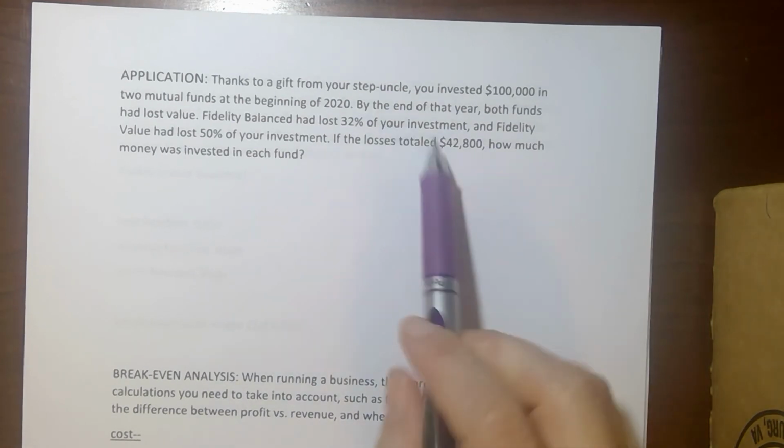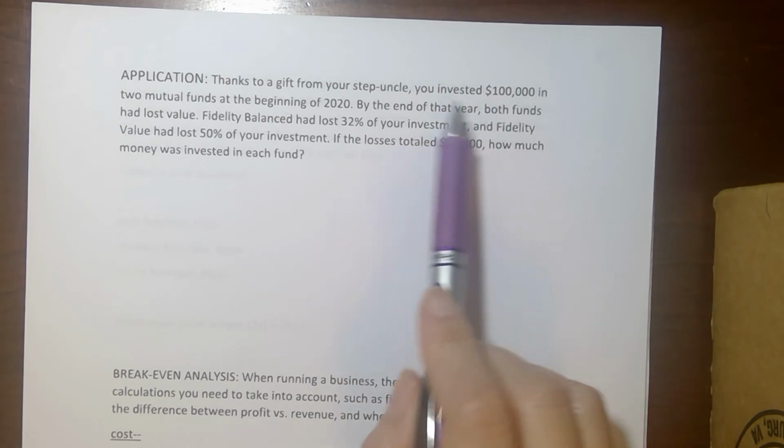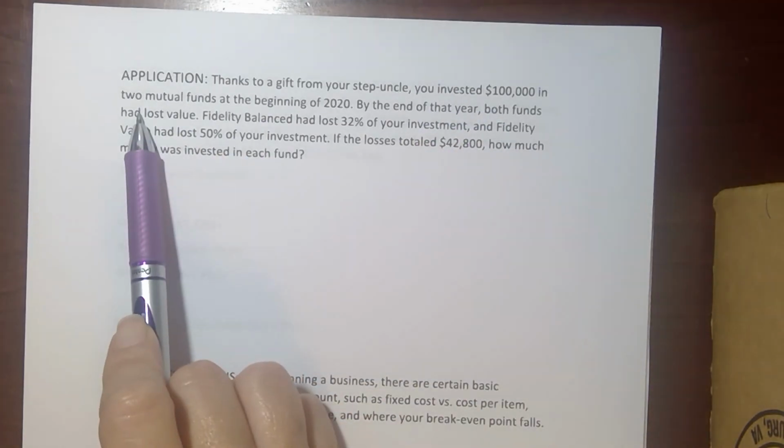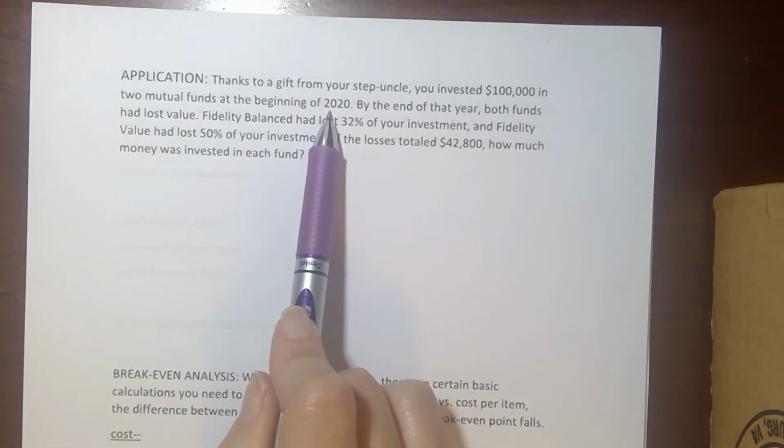Thanks to a gift from your step-uncle, you invested $100,000. Oh, I want that step-uncle. You invested $100,000 in 2 mutual funds, so 2 investment accounts, at the beginning of 2020.